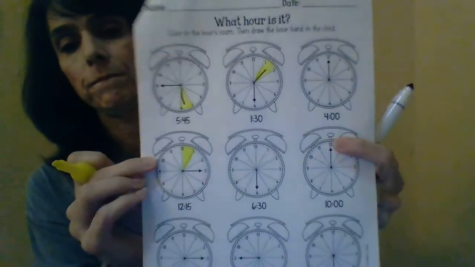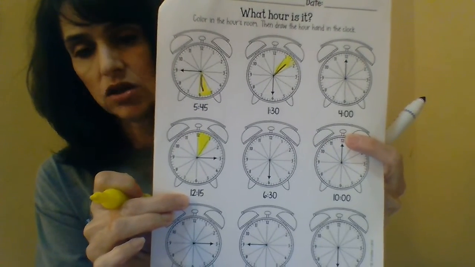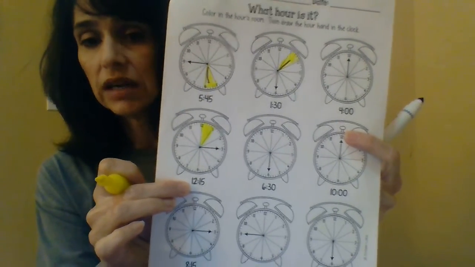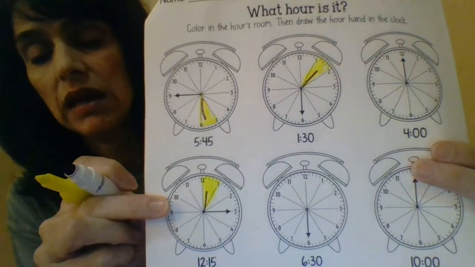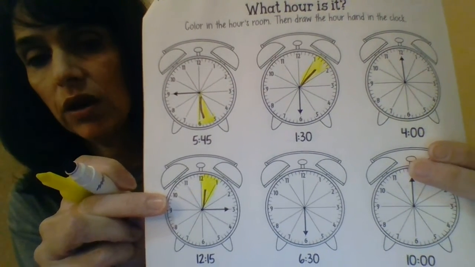Let's try the 12:15. Well, they tell me the hour is 12. So first, I'm going to draw in my 12 o'clock room. Now, it's only been 15 minutes. It's only a quarter or one section past 12 o'clock. So I'm going to make my hour hand be just a little bit past 12 o'clock. Okay? It's not halfway, and it's not getting close to 1 o'clock. It's a little past 12 o'clock. So I would put my hour hand right there.